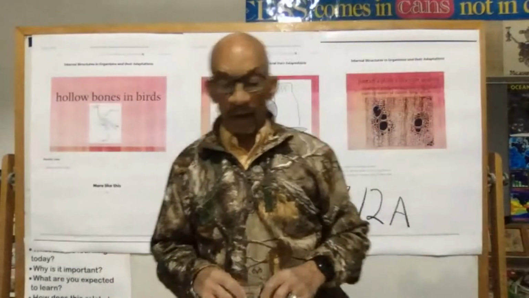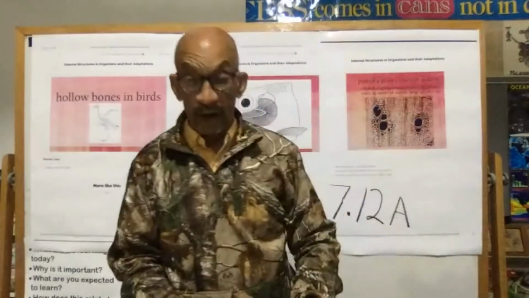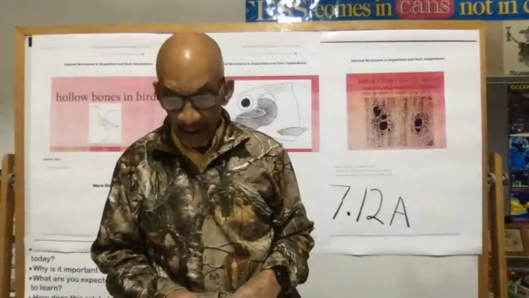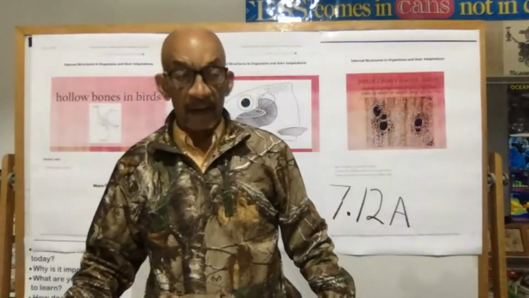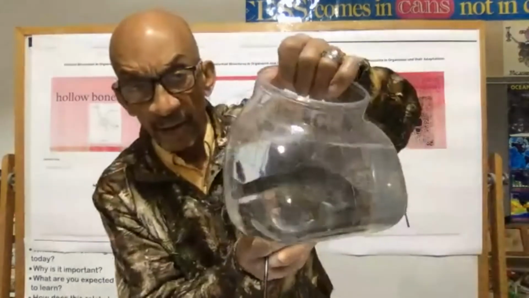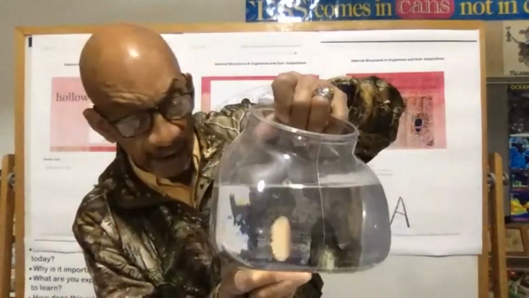Now the next organism that I want to discuss with you is one of my favorite organisms. It's called a fish. And fish have gills for a specific reason. You know, I've got a fish here, and you can probably see him swimming around. This is one of the last survivors of our pond.